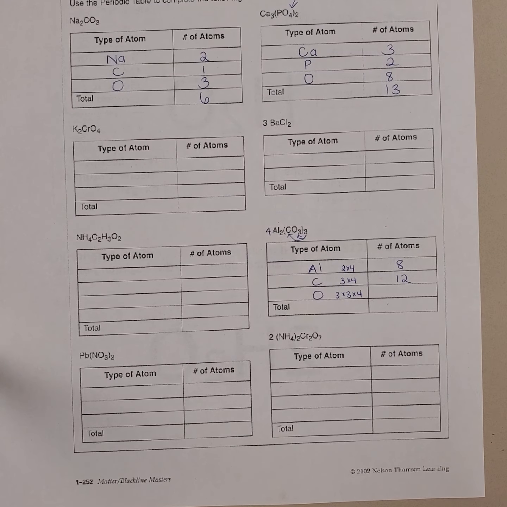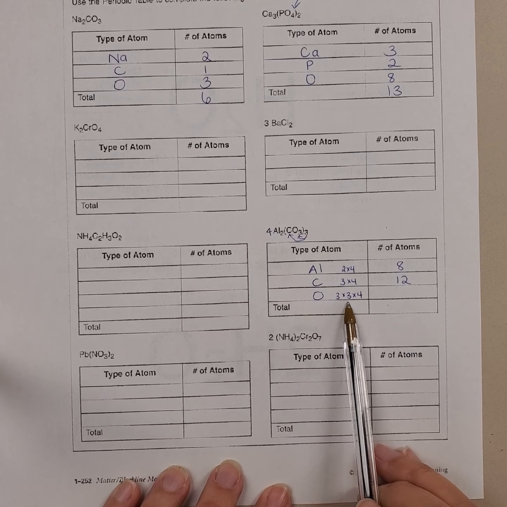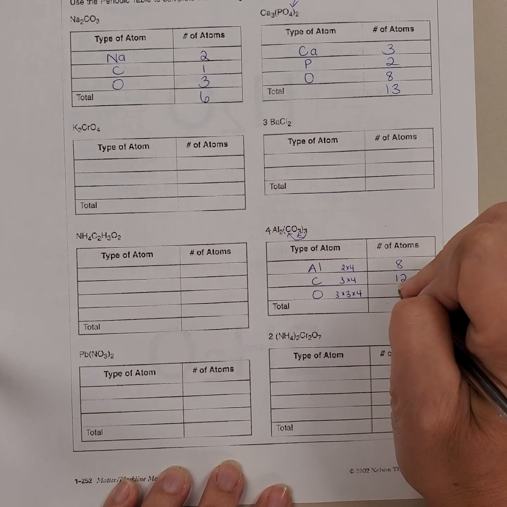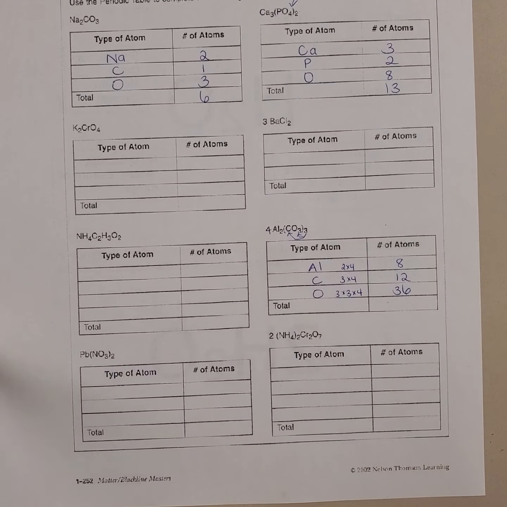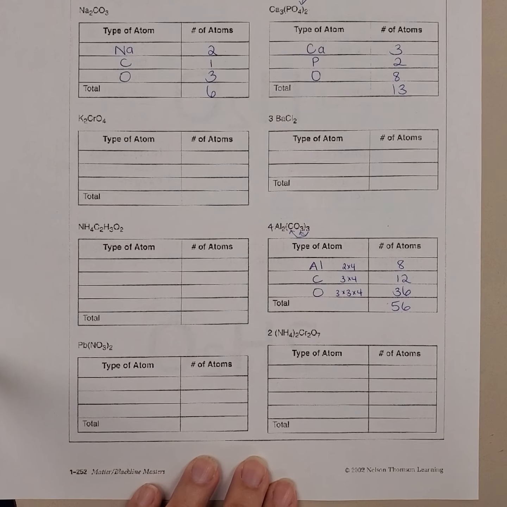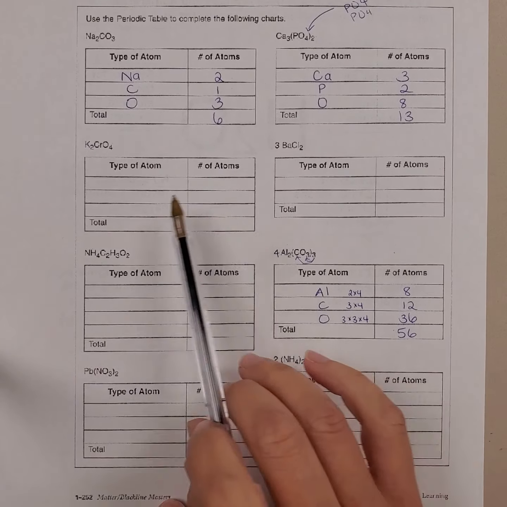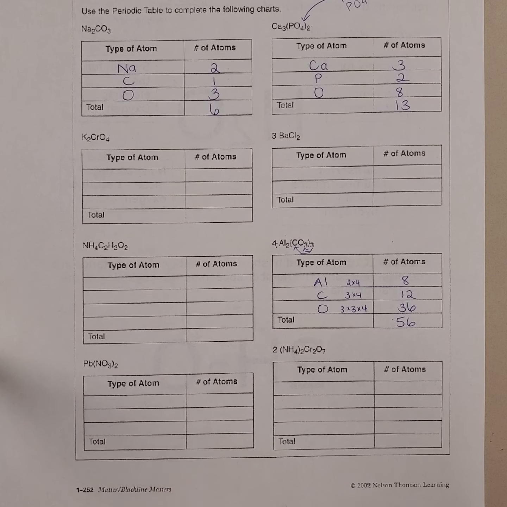So to figure out how many oxygens there are, you multiply 3 times 4, which is 36, and then you add them all up to get the total, which is 56. Okay, what I would like you to do is try the other 5 examples so that you can practice counting atoms.